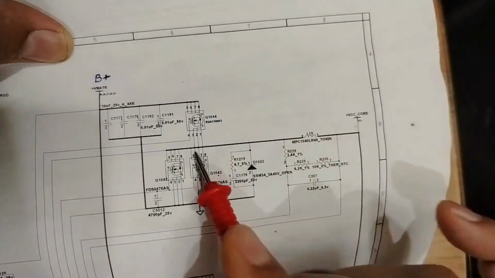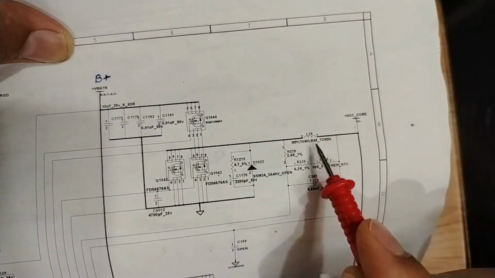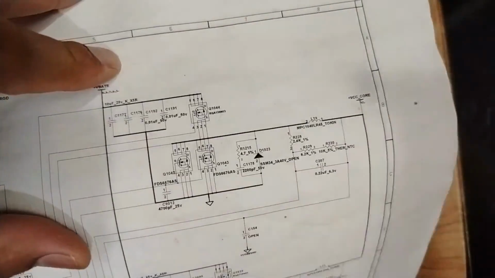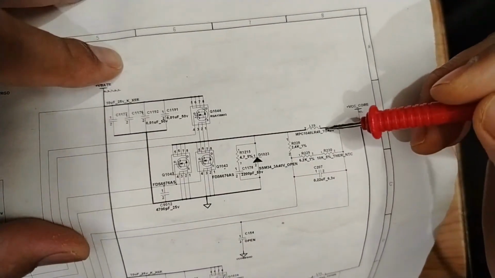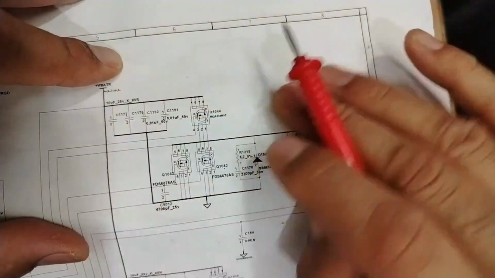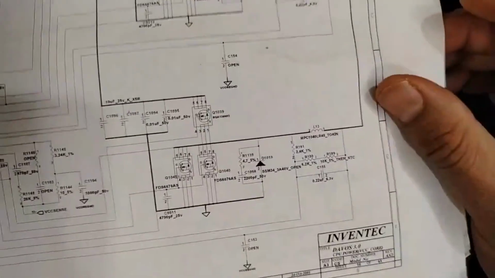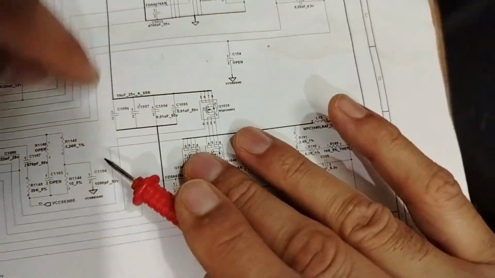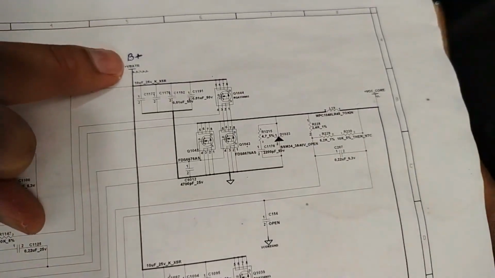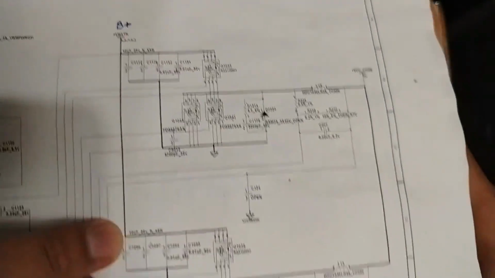The 1 volt will pass through this coil. The coil here is for filtering. The coil together with the capacitor works for filtering purposes. And then we will get plus VCC core. For this channel, the same, my friends, it has the same working principle. We have B plus, the same input. You see? B plus, the same input.